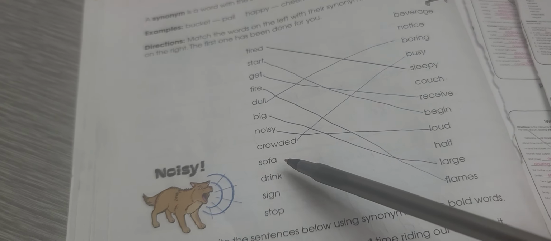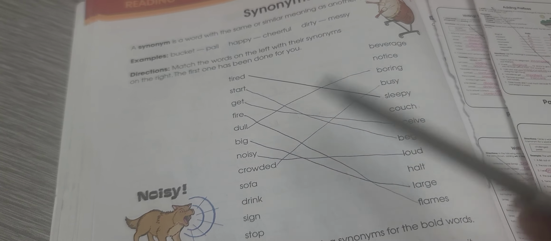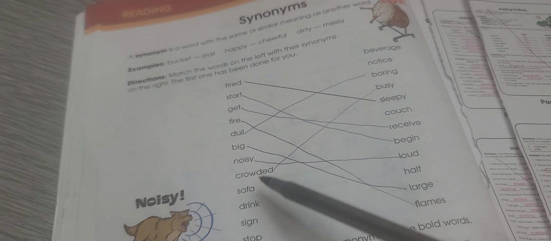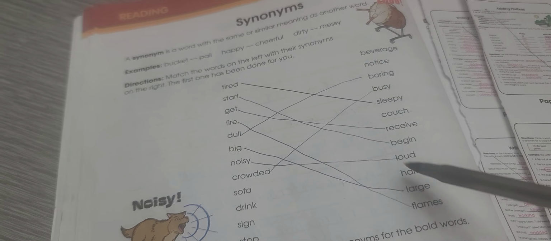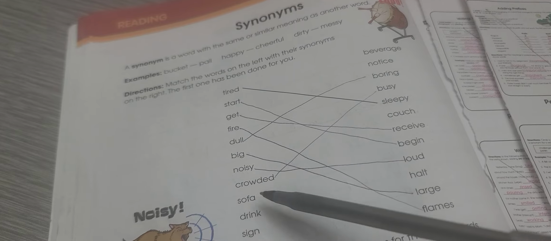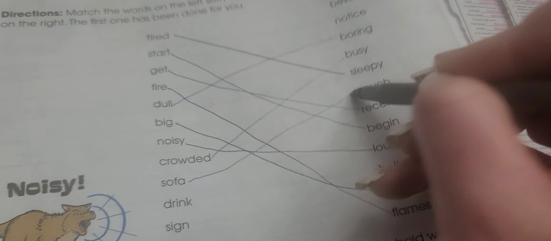Our next word is sofa. What's the synonym for sofa? Sofa, beverage. Sofa, notice. Sofa, couch. Sofa, halt. There are no other words. So which word do you think is the synonym for sofa? I think it's couch. So sofa is a synonym for couch. So let's draw a line from sofa to couch.